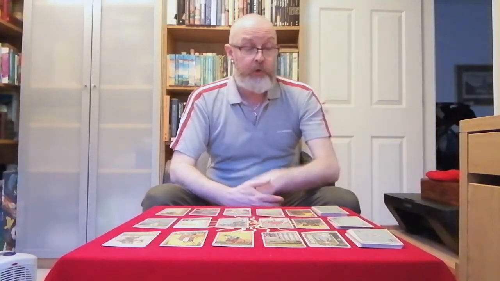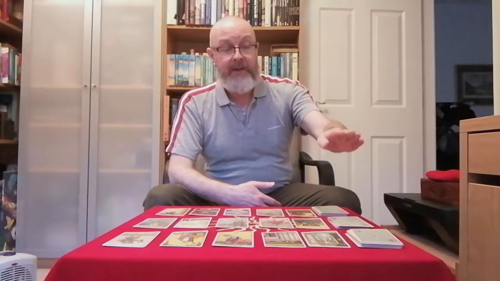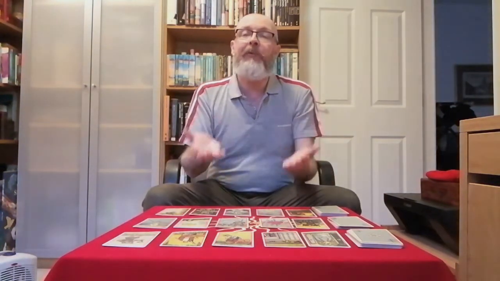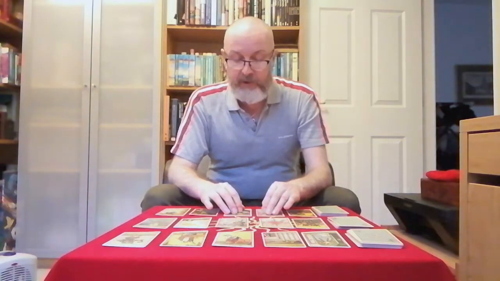You can draw a single card in the center to show where things are at. You can draw another card above it to show what's out of your control, and one below to show what's in your control. These readings are brilliant for getting a handle on the present, but it's a basic principle that you can apply to any number of cards.